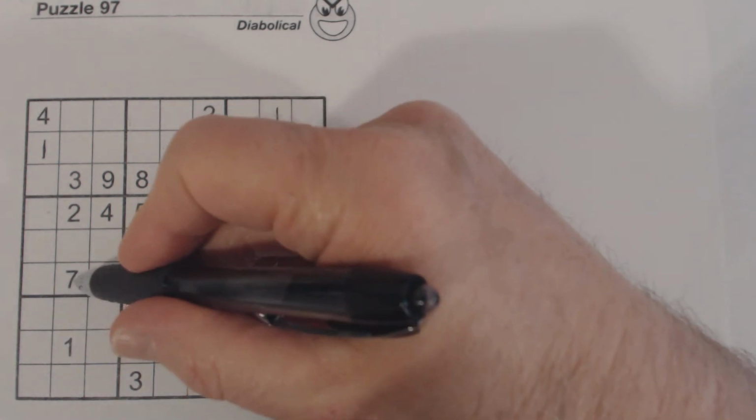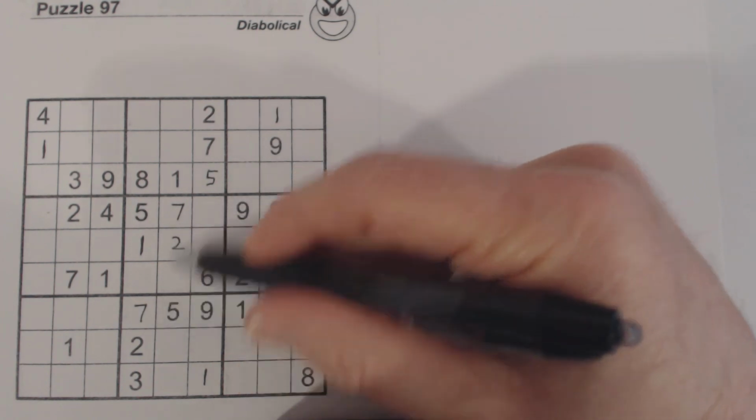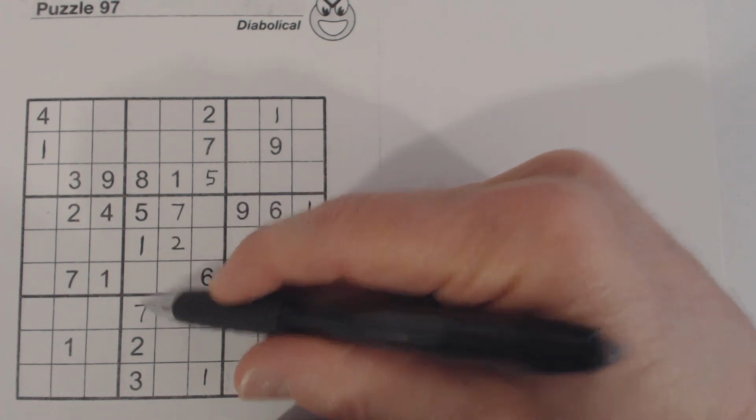Okay, so a 7 there and a 7 there, so that's the only place for a 7 in that box. We got a 7 and a 7, so therefore that 7 goes there.